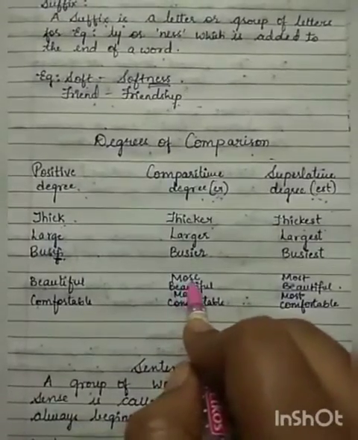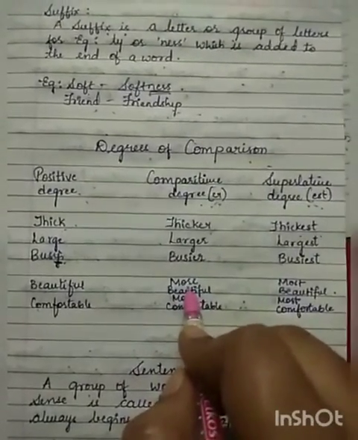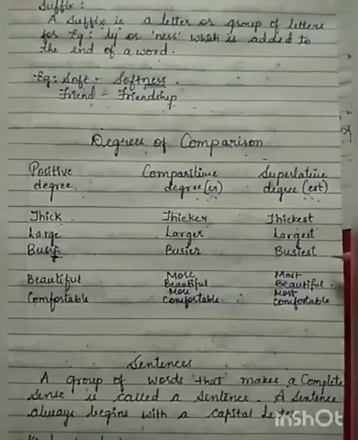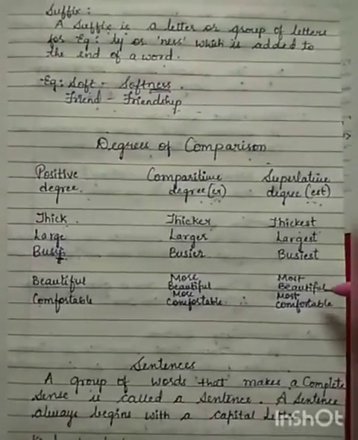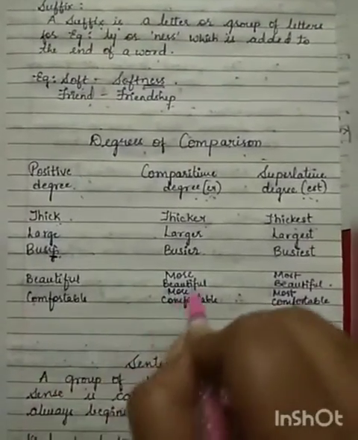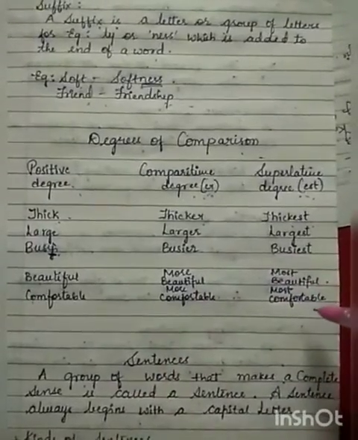Next is beautiful, more beautiful. In the comparative degree we will be adding more, more beautiful, and in the superlative degree we will be adding most, most beautiful. Comfortable, more comfortable, most comfortable.